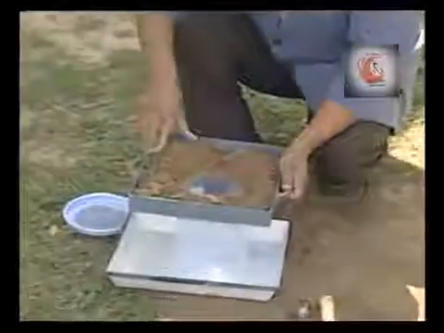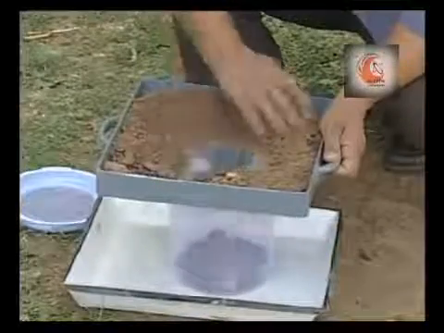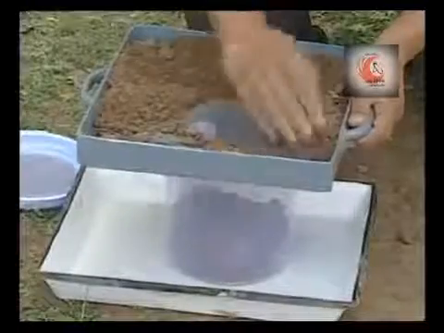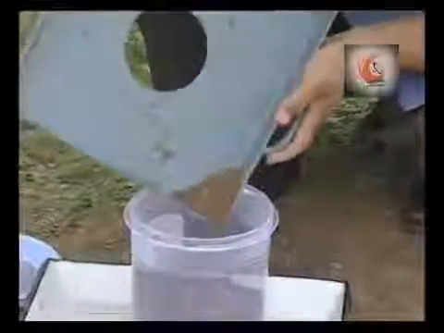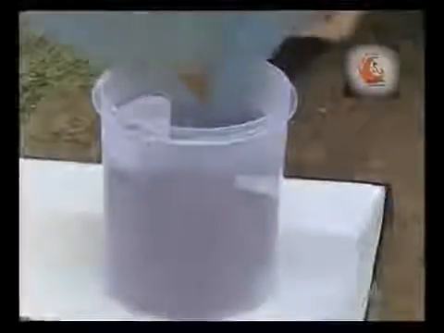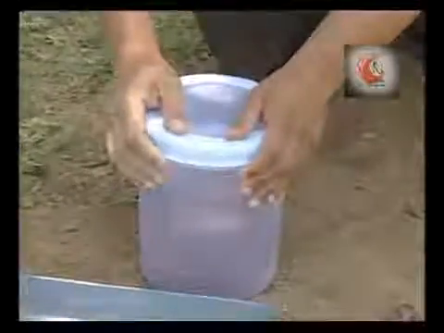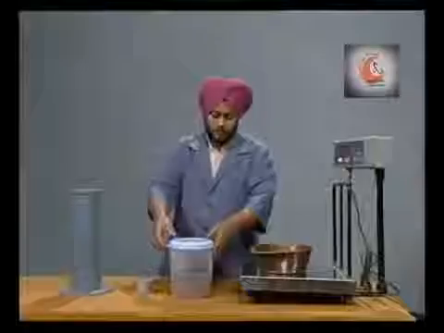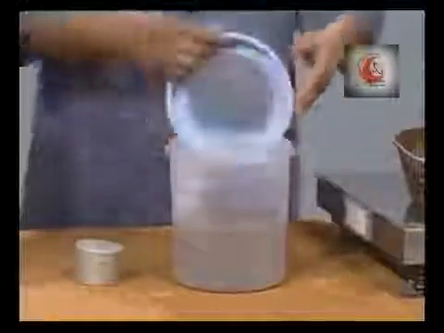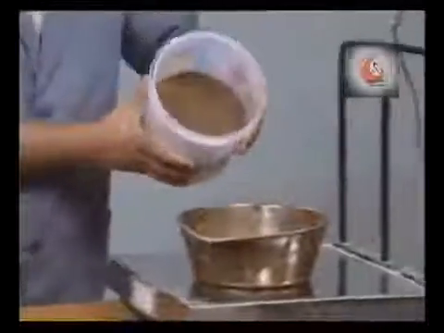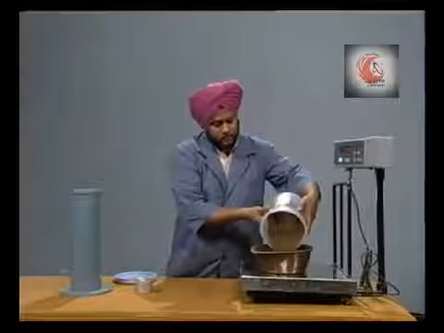Now collect the excavated soil. Weigh this soil and record the value in the proforma.